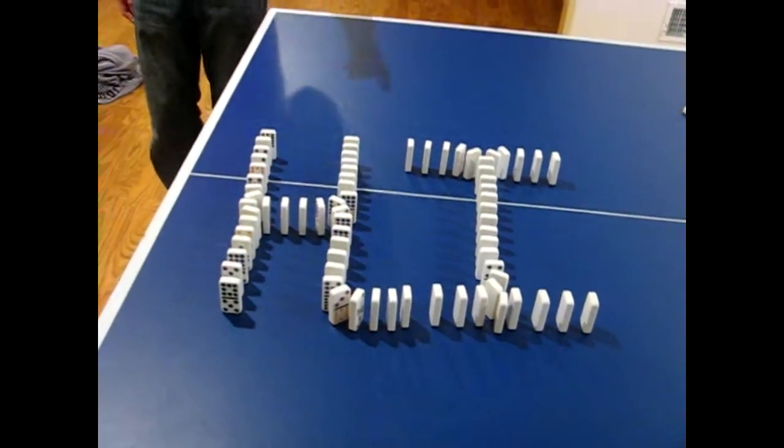As you can see, these dominoes are at rest, and they will stay at rest unless my finger, the force, pushes them over, and they will move in the direction of that force.